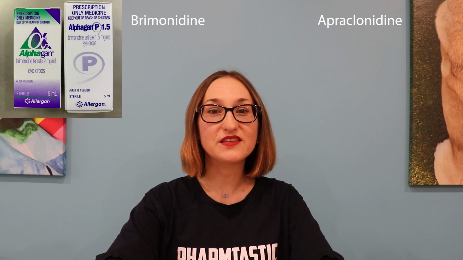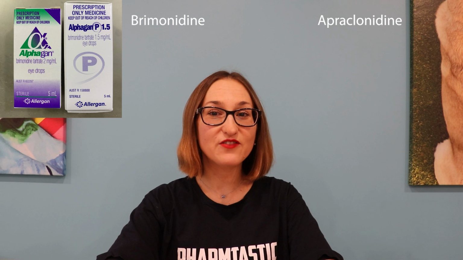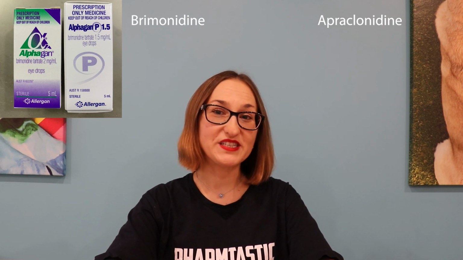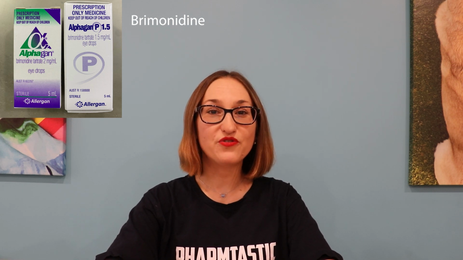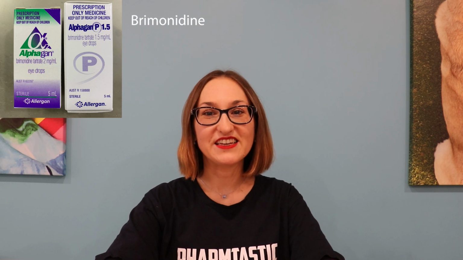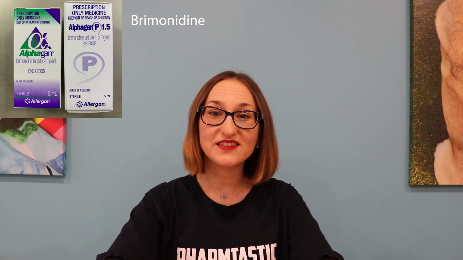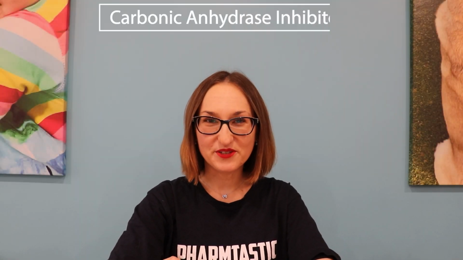Representatives of alpha-2 agonists are apraclonidine, which is used as a short treatment only for up to 3 months, and brimonidine. Brimonidine comes in 0.15% Alphagan P and 0.2% Alphagan brand. Both formulations have the same efficacy and are used twice a day. Alphagan P is formulated with a different preservative, Purite, and seems to be better tolerated. The next class is carbonic anhydrase inhibitors.